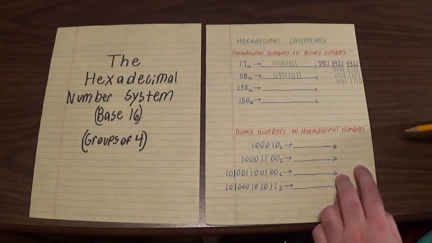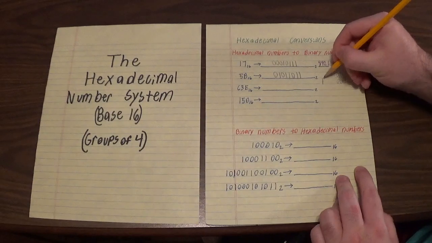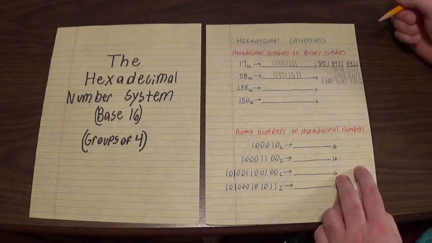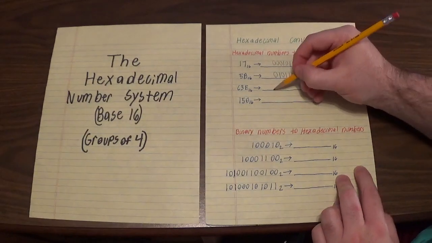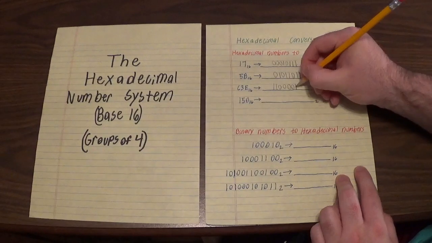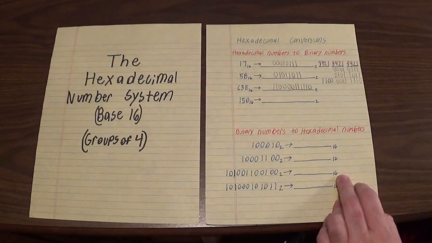And C is worth 12. So that's going to be 8 and 4 give me 12. So again, I put all those 3 groups together. 1, 1, 0, 0, 0, 0, 1, 1, 1, 1, 1, 0 for my answer.